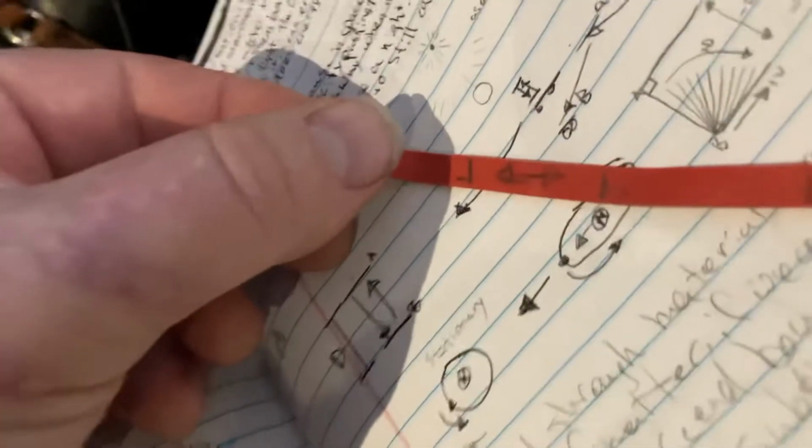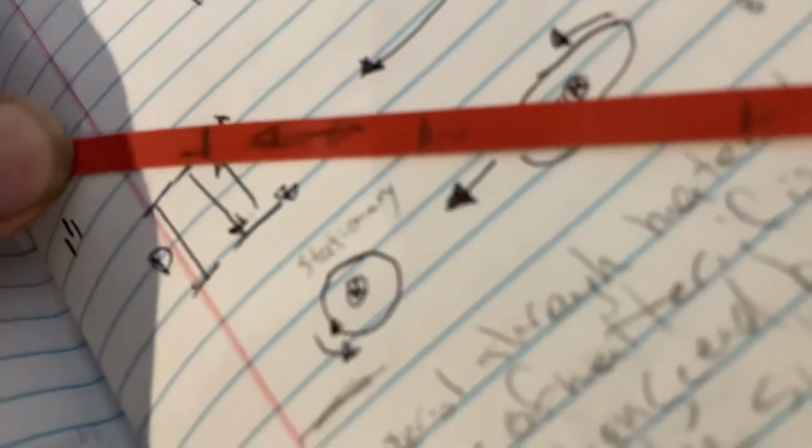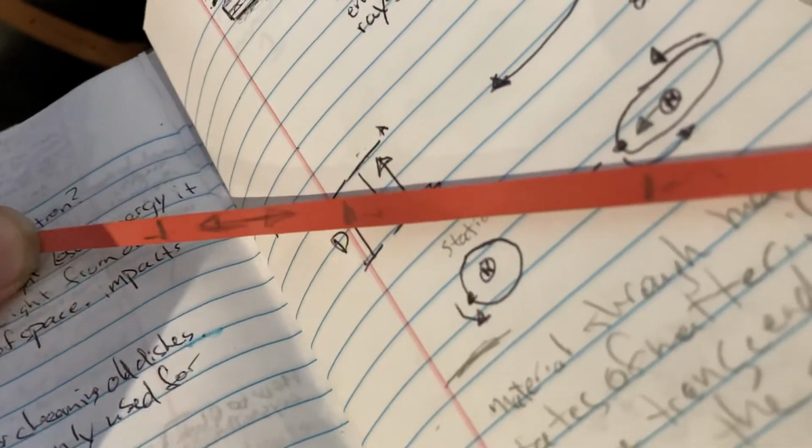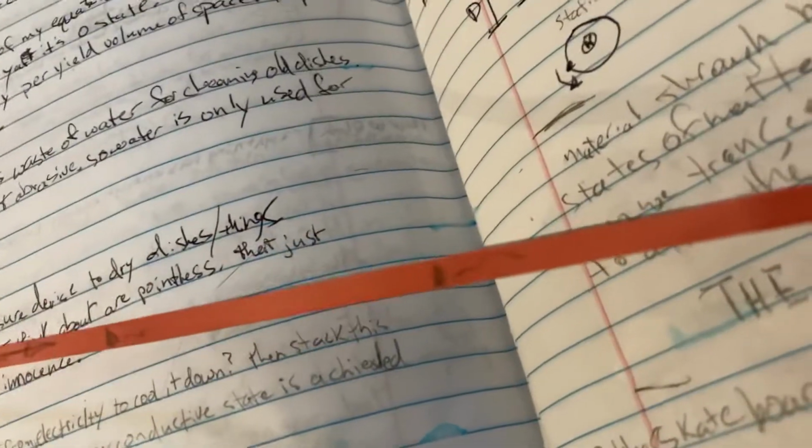As velocity increases, the rubber band is stretching. I don't know if I can do this with my stupid phone, but you can see as velocity increases, the rubber band stretches, and eventually it's, you know, after it reaches its max elastic potential.